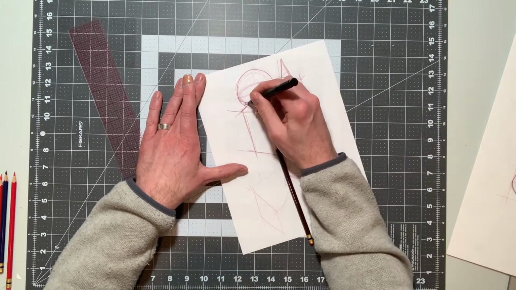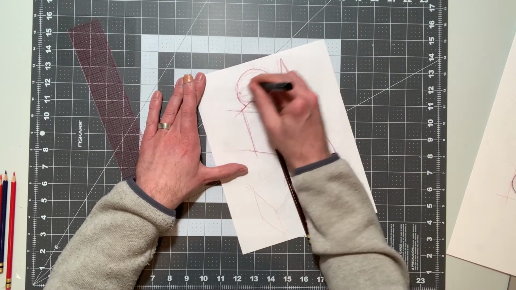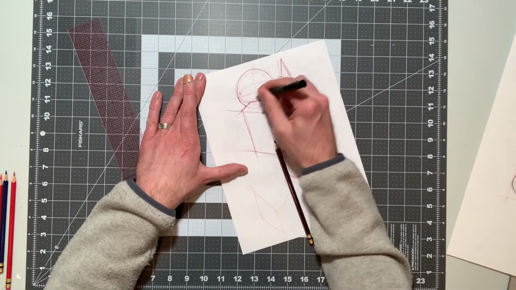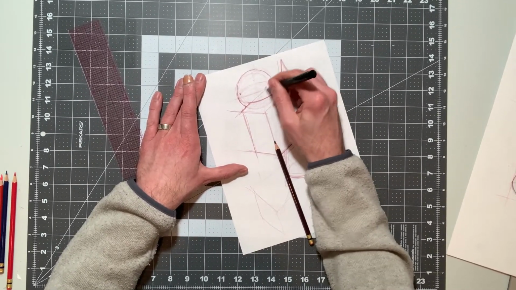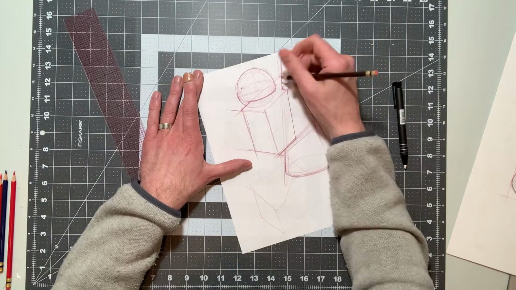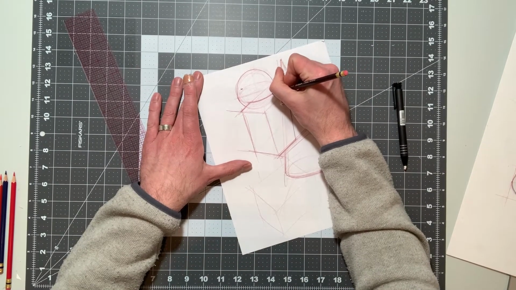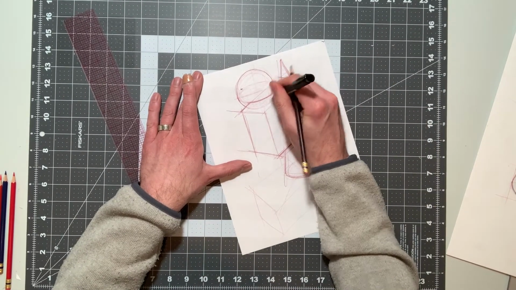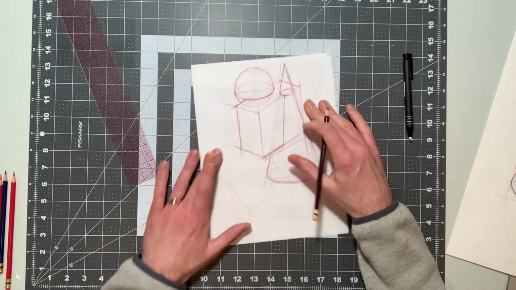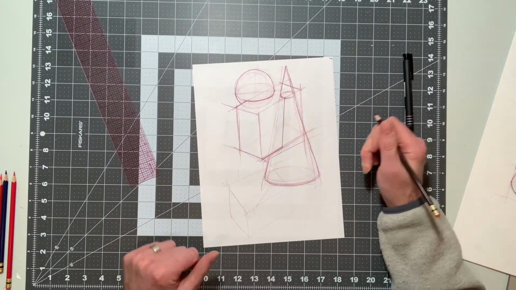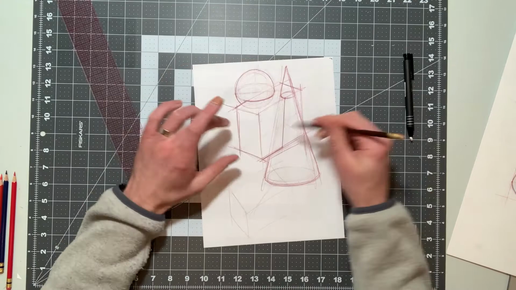And what I can do is just lightly erase the, what do you call it? The back of the ellipse. And I'll just kind of wrap this right back into the ellipse. There. So now it looks like this sphere is kind of wedged on top of that form.